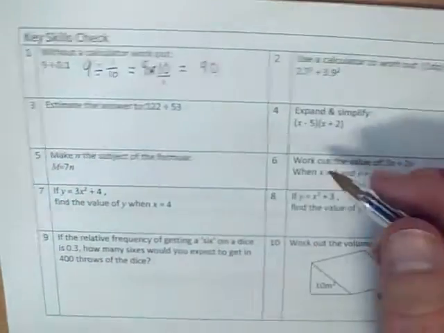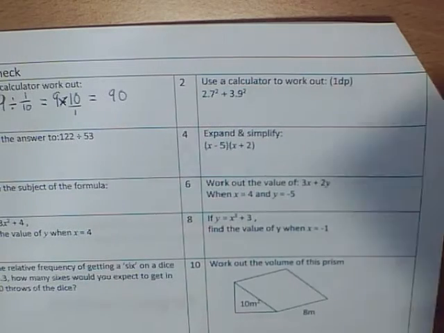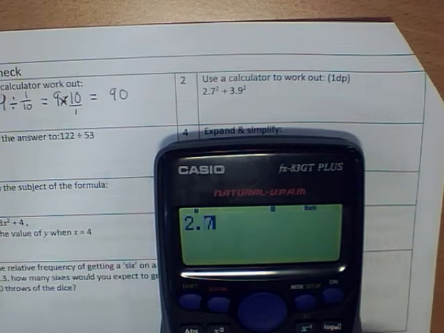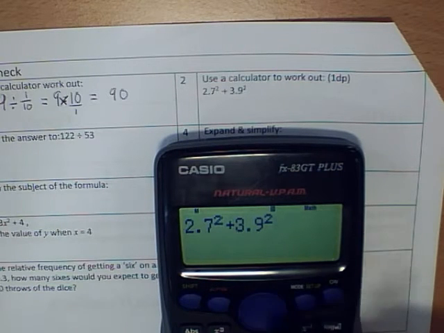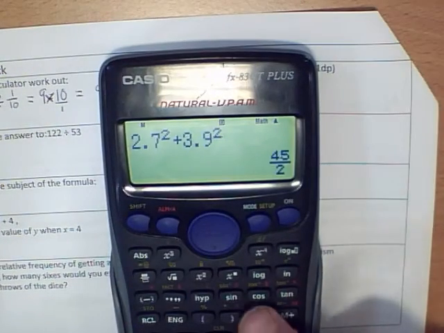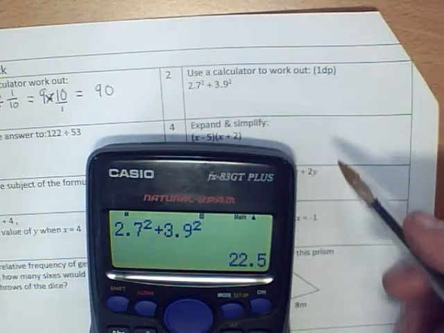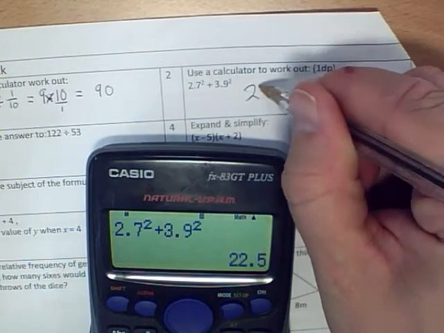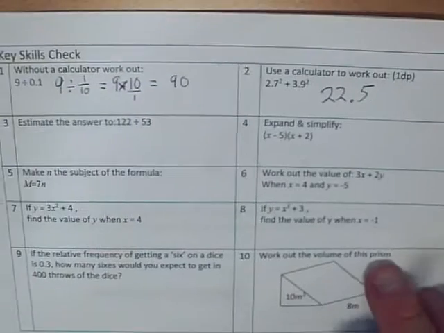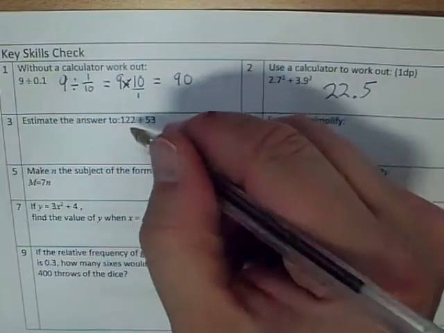I'll go on to question 2 here. I'm just using a calculator. It's just calculator skills. 2.7 squared plus 3.9 squared. If you have one of these calculators, it's nice and easy. It looks exactly like it does in the question. Put the answer in. If it comes up as a fraction, press this button here, SD, to change it into a decimal because it asks you to give it to one decimal place, which is 22.5.